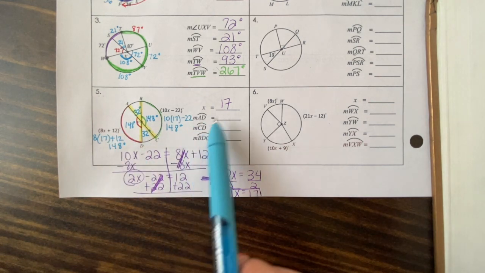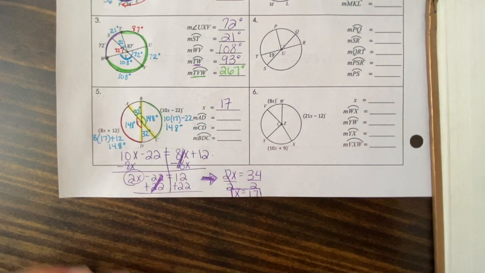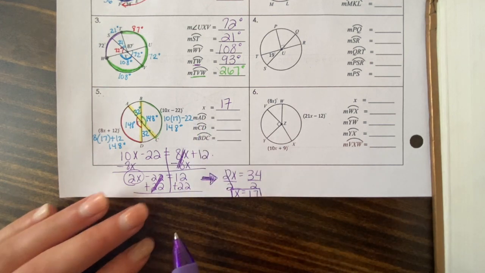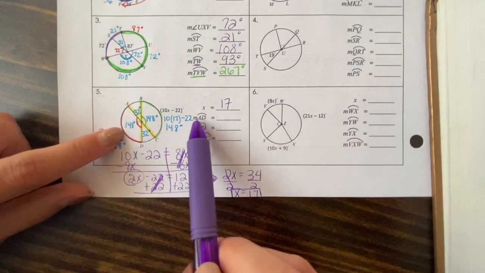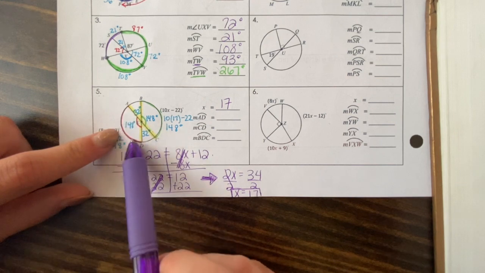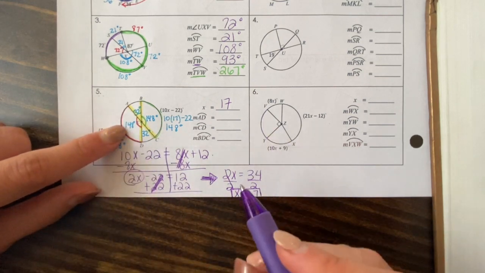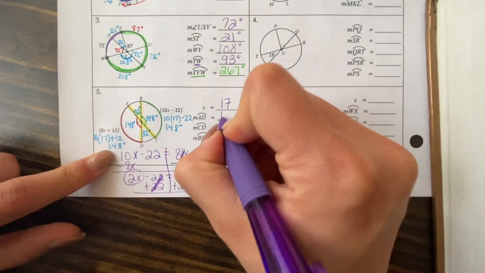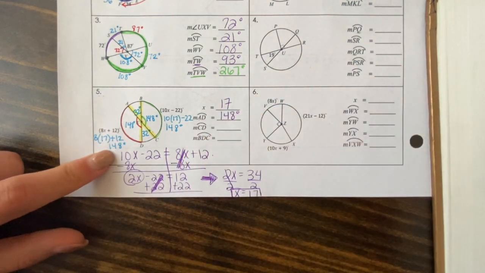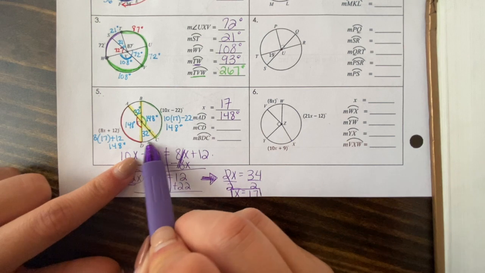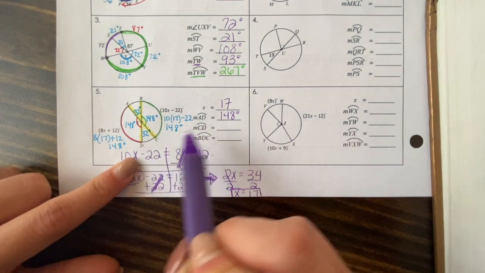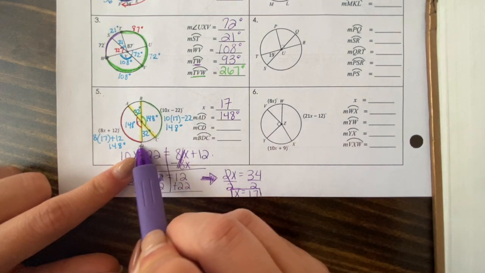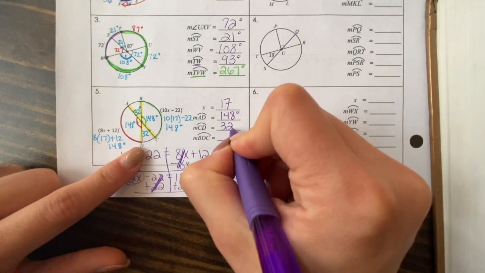Okay, so now let's look at what the question's actually asking. We need the measure of arc A to D. So we need from A to D. It's a minor arc, so we need this arc right here. And we know that it's 148 degrees because we plugged in for x. So it's 148 degrees. C to D, we need this little part right here from C to D. It's a minor arc. It's going to be the little part, which is less than 180. So it's going to be 32 degrees.